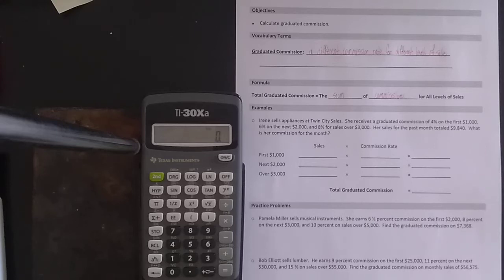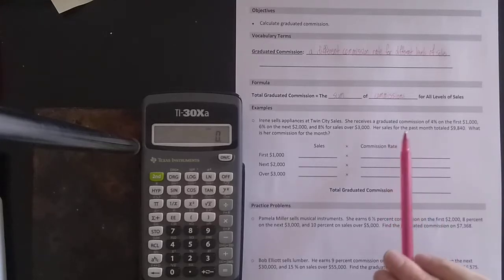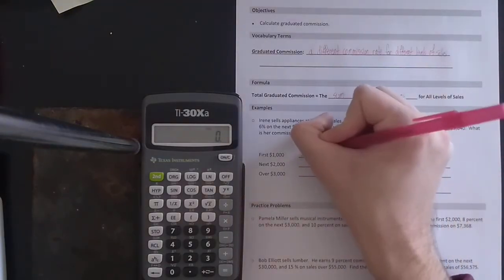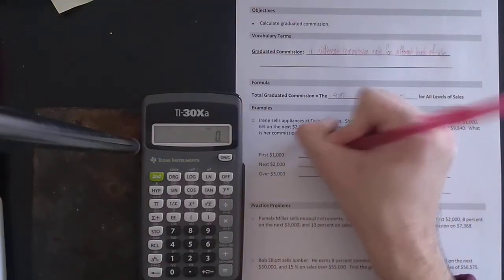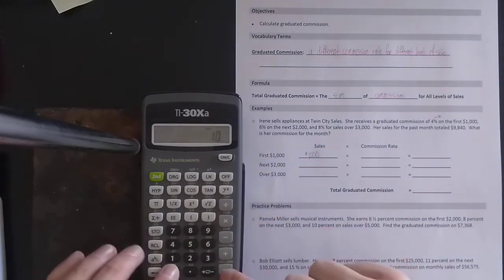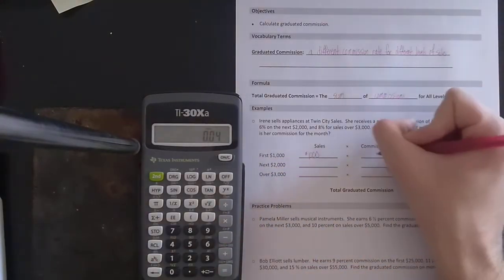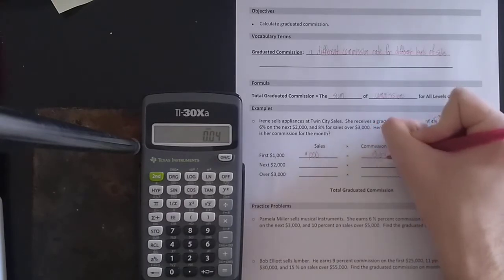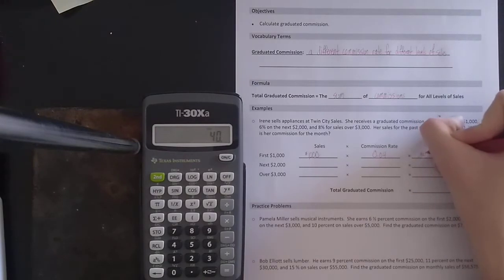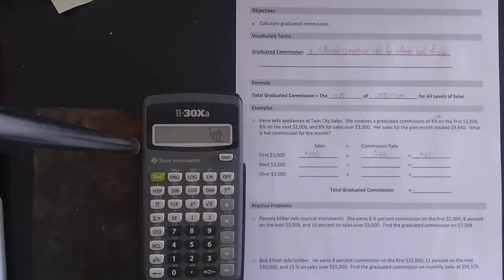So here's what we're going to do. We go in order from least to greatest. She receives a graduated commission of 4% on the first $1,000. So on the first $1,000, that means she makes $1,000 in sales, and she earns 4% commission on that. Remember, 4% would end up being, as the decimal, 0.04, times 1,000. She makes $40 as her commission on the first $1,000 of sales that she makes.